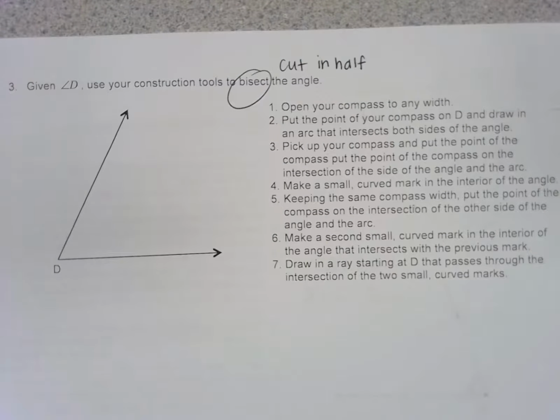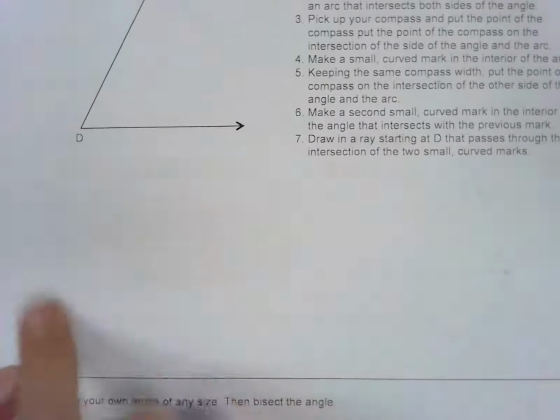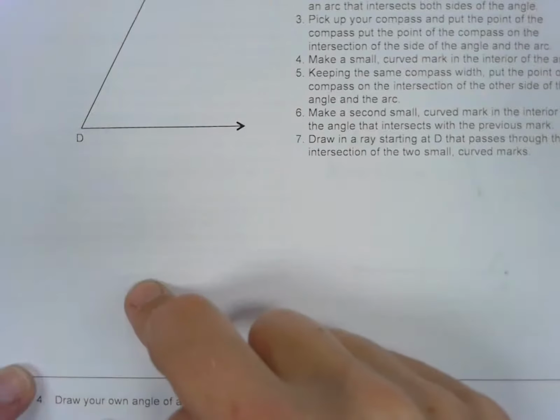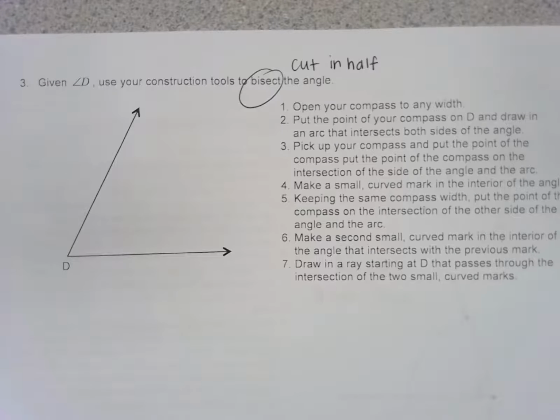When I bisect an angle, so when I cut an angle in half, all of the markings I make happen on the angle that's already typed for me. So I don't need this space down here to make a copy of the angle. I'm just going to take this angle and I'm going to cut it in half. So let's follow the directions for that one.